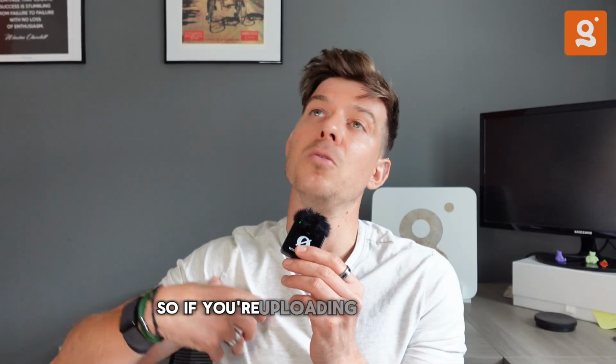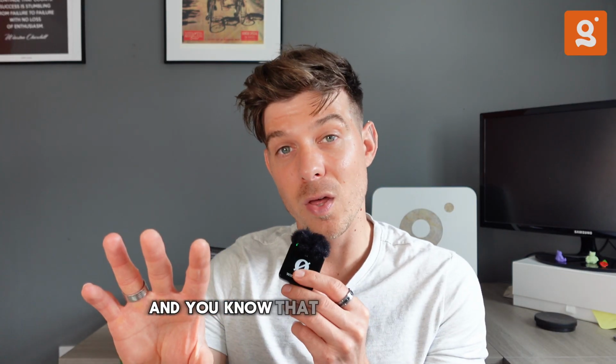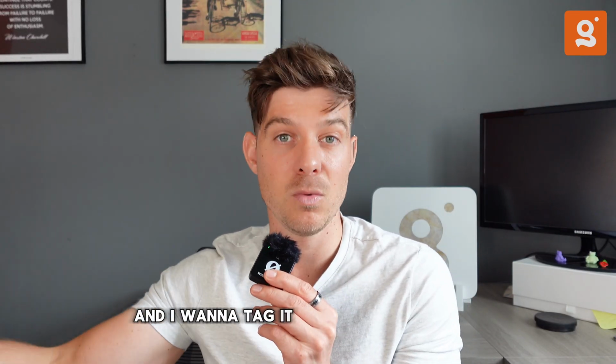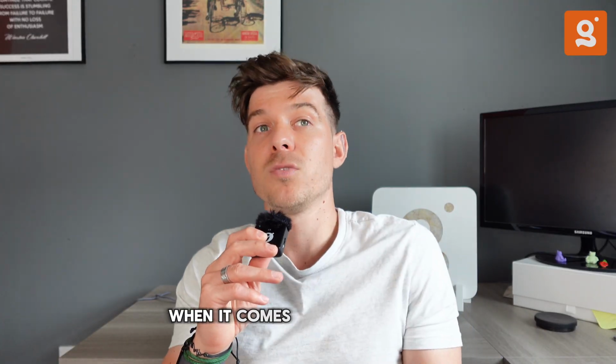So we're adding the ability for you to bulk tag records in the system. So if you're uploading 10 CVs or an Excel sheet and you know that everyone on this sheet matches this specific demographic and you want to tag it with these 3 tags, once you've uploaded that data, you can select all, bulk actions, and set mass tag. So I think that's going to really help make your life that little bit easier when it comes to keeping on top of the management of your data as well.